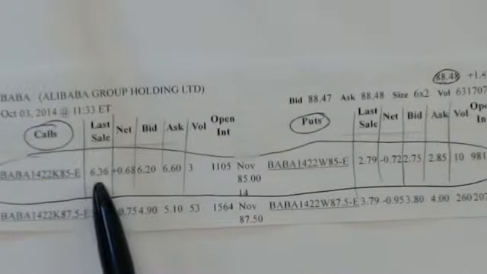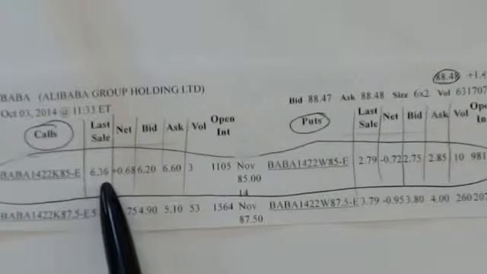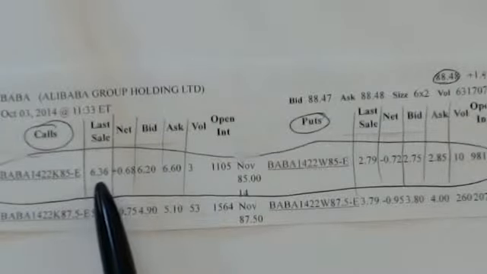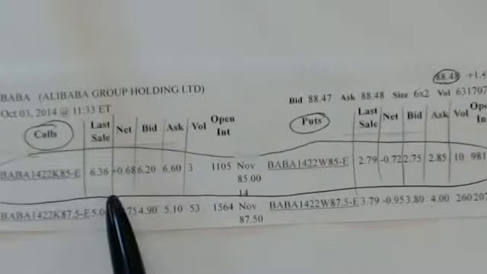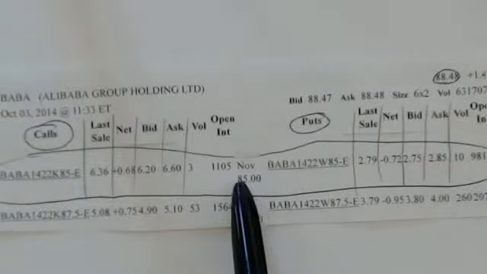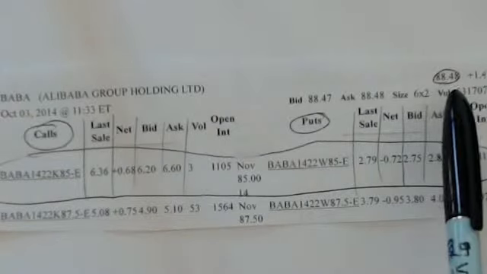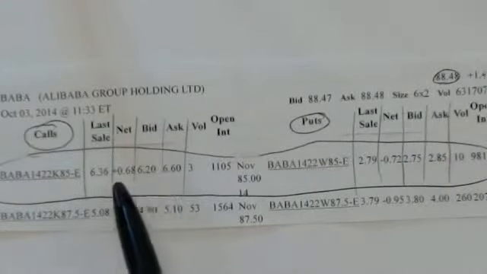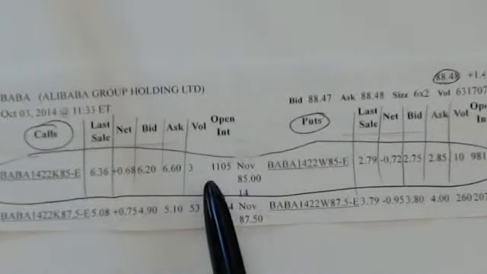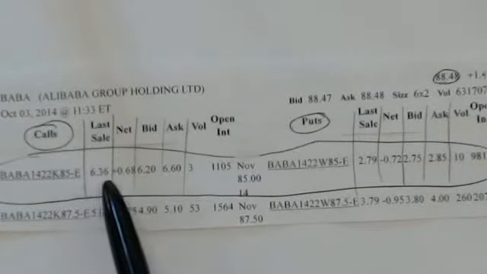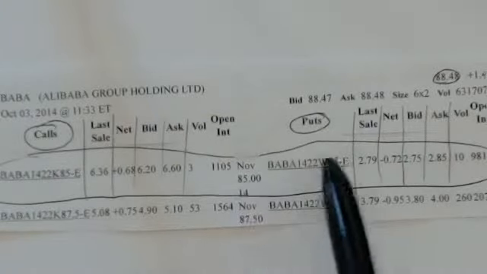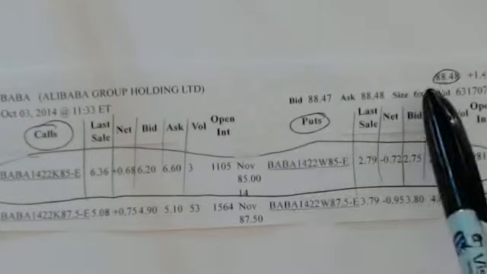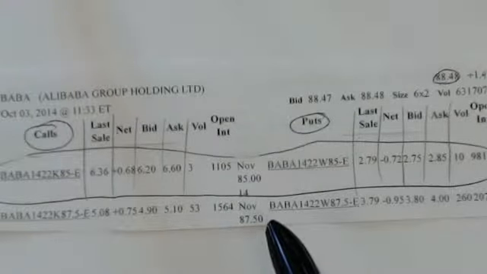The last price for this call option was $6.36 per share. So what does that allow you to do? When you buy this option, you can buy 100 shares of Alibaba for a price of $85 a share. The price is $88 at the moment, so we're paying for the right to buy these shares at 85, and they're intrinsically worth $3.48.